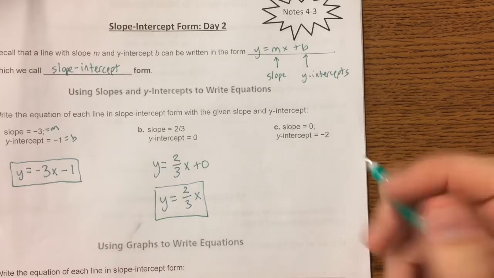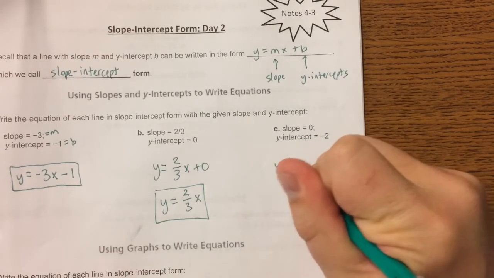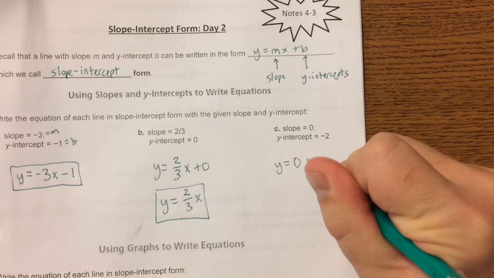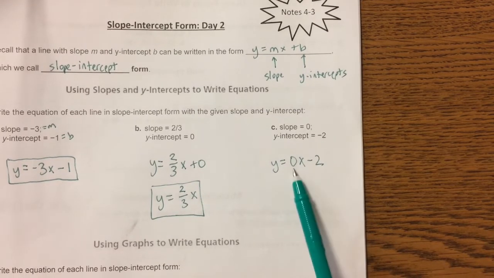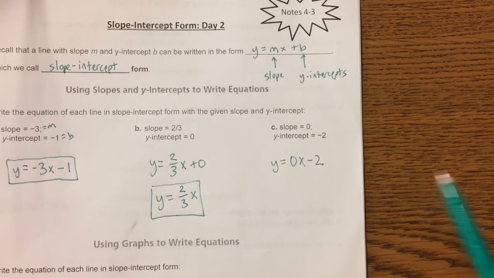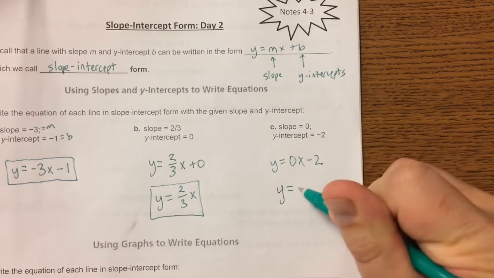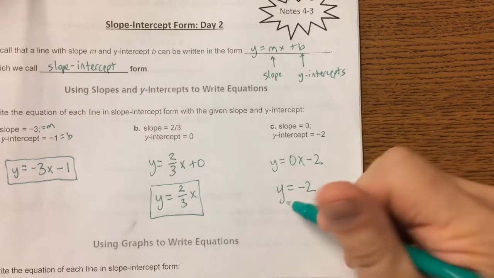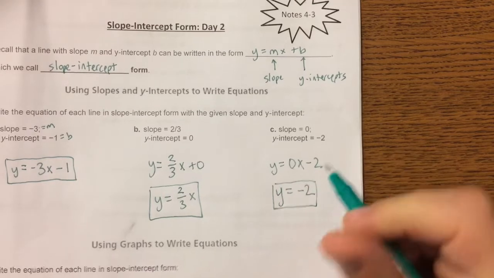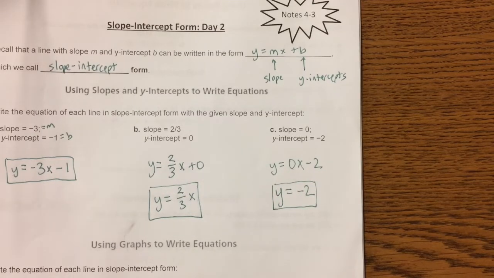And the reason why is if we plug these numbers into our y equals mx plus b equation, we get y equals 0x minus 2, which if you leave it like that is fine, but 0 times anything is just 0. And so that's why you end up with an equation with no x, because the slope is 0. So you just get y equals -2. So this represents all of the coordinates where y is -2, which would be all of those points that are horizontally aligned where y is -2. So any questions on writing the equation given the slope and the y-intercept?